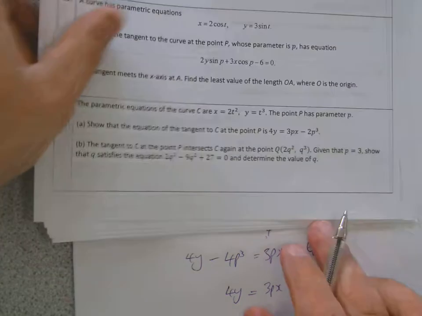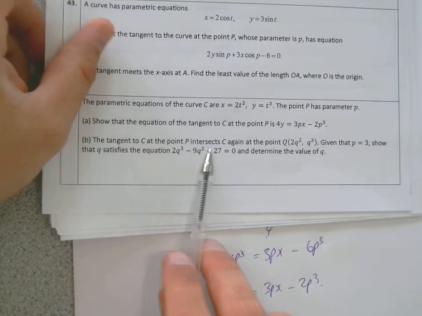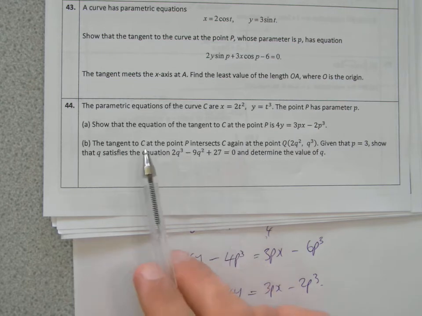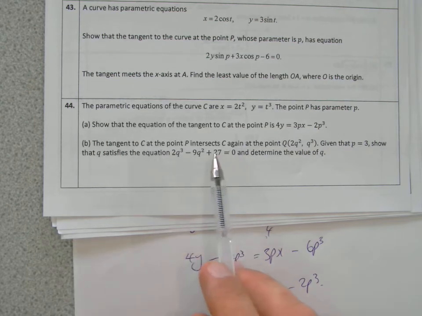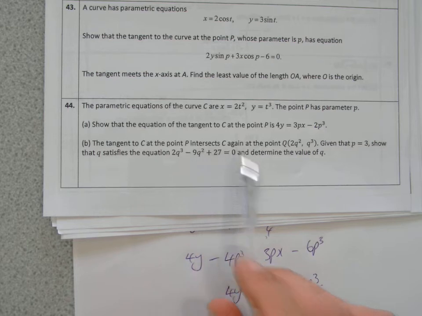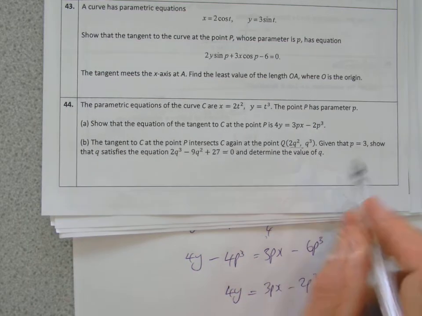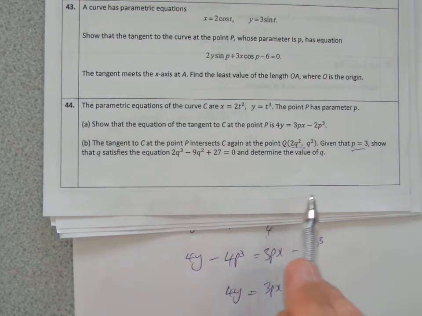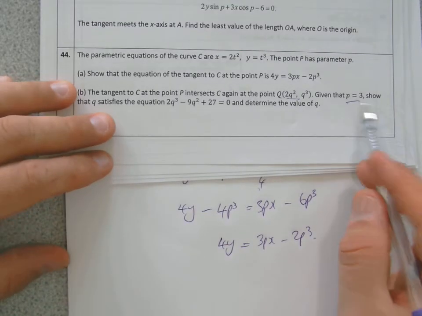Alright, in part B it says the tangent to C at the point P intersects C again at the point Q. Given that p equals 3, show that q satisfies this equation and determine the value of q. Well, they're telling us that p is equal to 3.